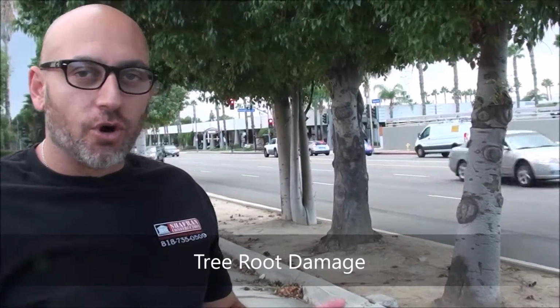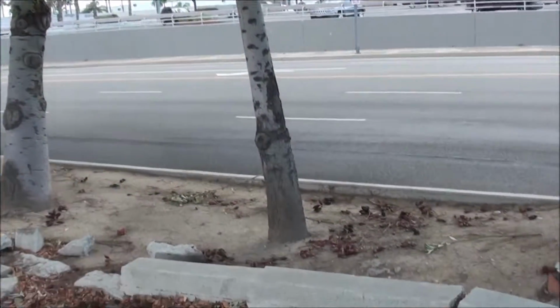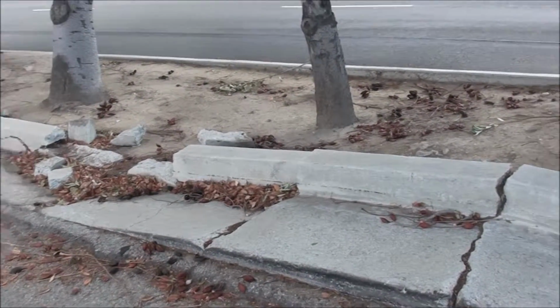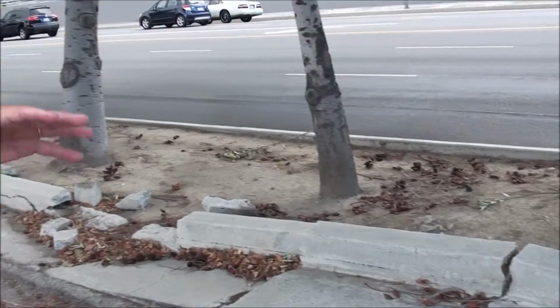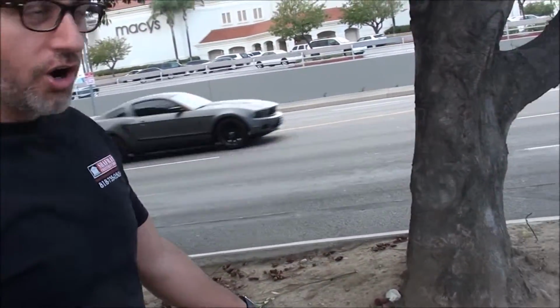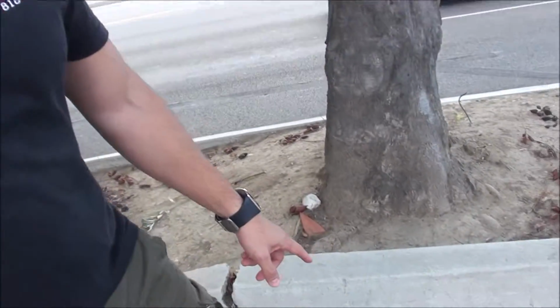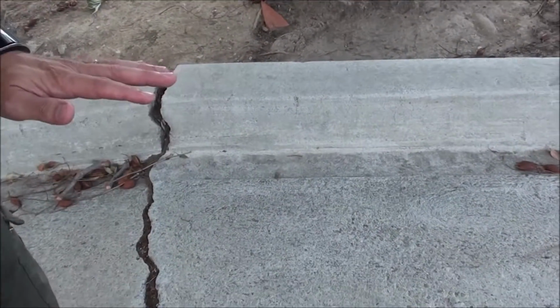We are over here in Northridge, California, and we're looking at some damage that was caused by tree roots. As you can tell, this is a main street. You have trees on the easement portion of the property, and we can tell this is your curb portion of the wall. There's traffic, so I'm going to try to speak a little bit louder than usual. And we have the concrete slab here that is elevated.